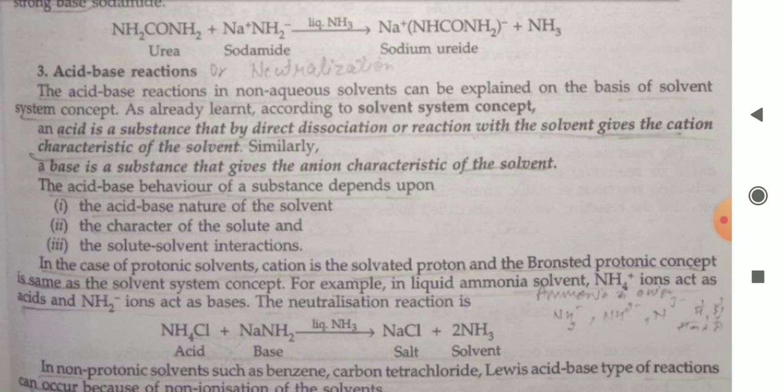For example, in liquid ammonia solvent, NH4 positive ion acts as an acid and NH2 negative ion acts as a base.